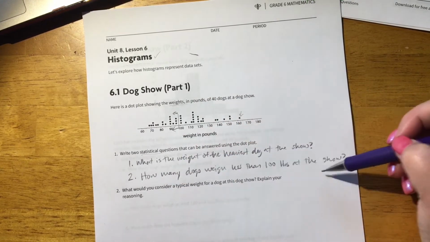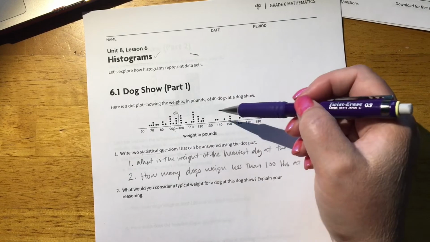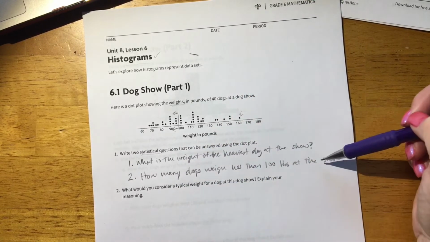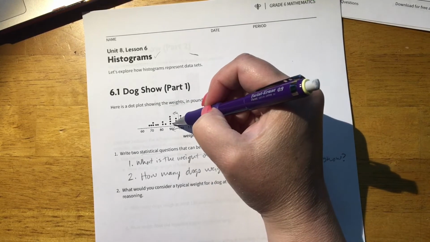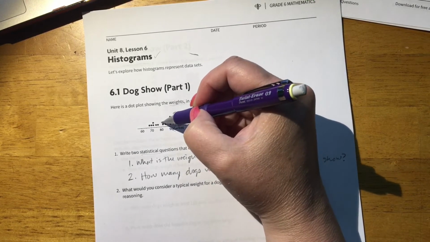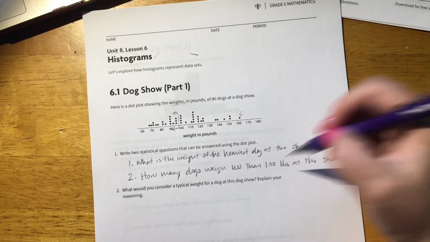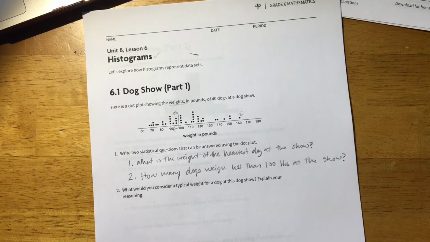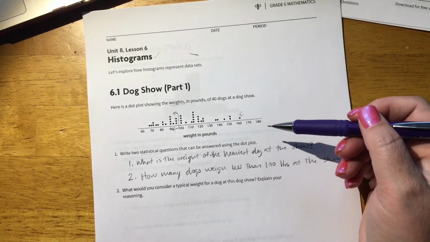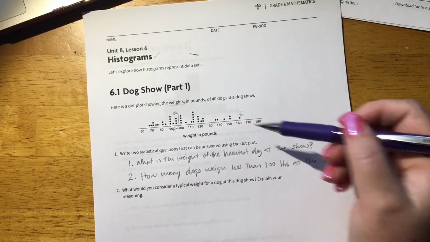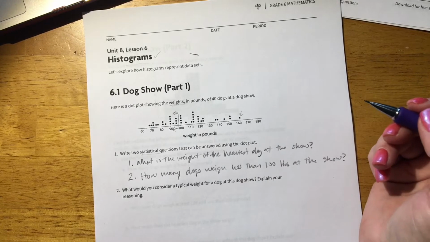Now, in order to answer that, once again, I have to measure all the dogs. I know there's a variety of answers possible, right? But here's my question, and yes, I can answer that with my data. There are 1, 2, 3, 4, 5, 6, 7, 8, 9, 10, 11, 12, 13, 14, 15, 16, 17 dogs that all weigh less than 100 pounds at the dog show. So again, there's probably 100 more questions you could ask, right? That would be statistical questions that I could answer with this data. So that's a great dot plot.